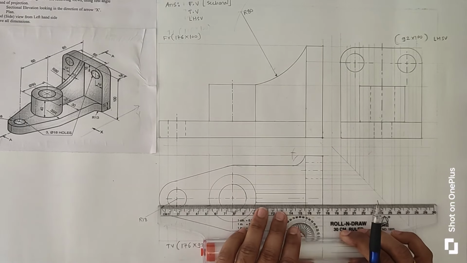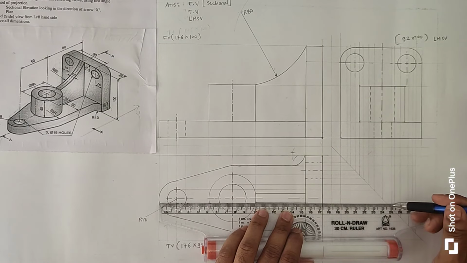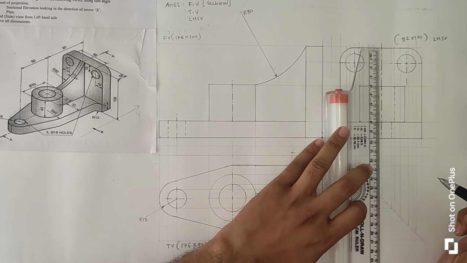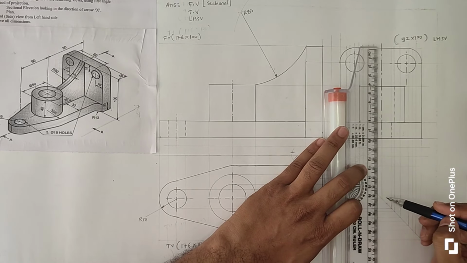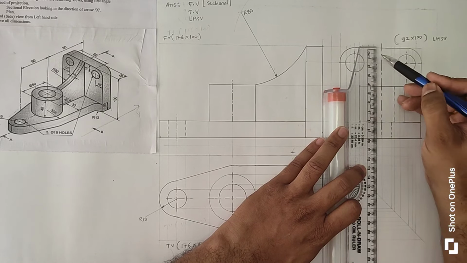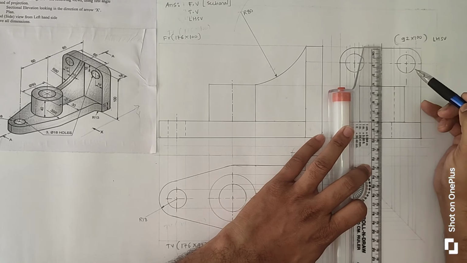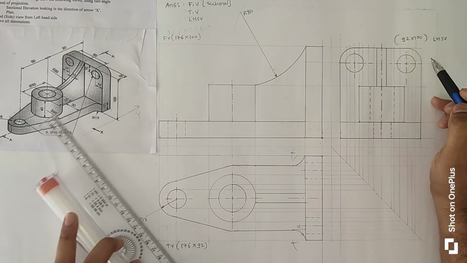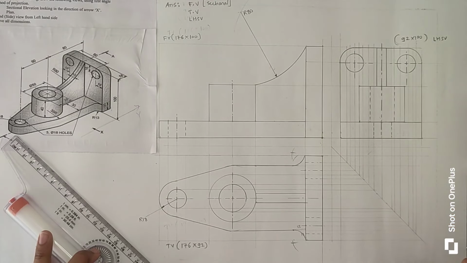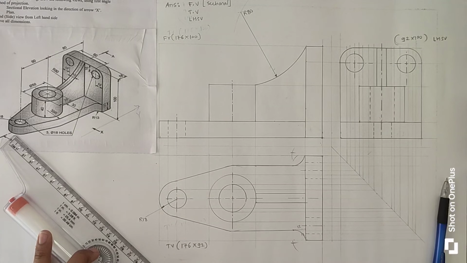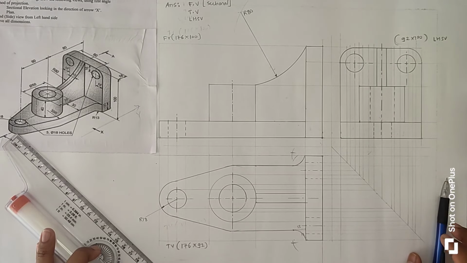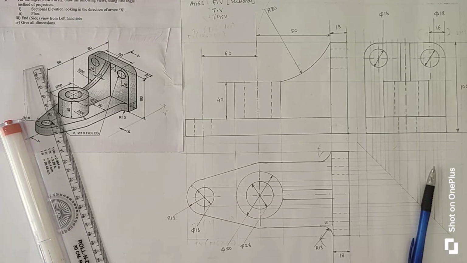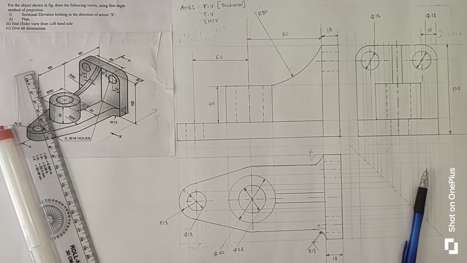So the position of the stiffener is here. So this is a complete LHSV. Then finally we will draw dimensions. So this is a complete diagram.